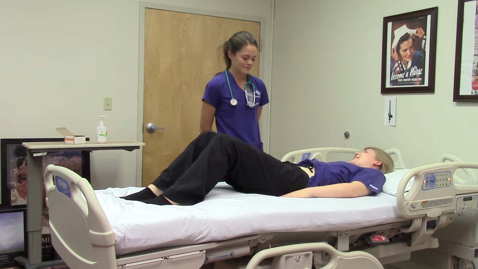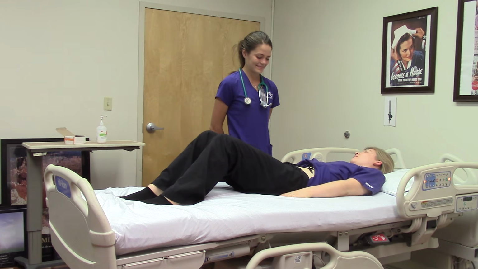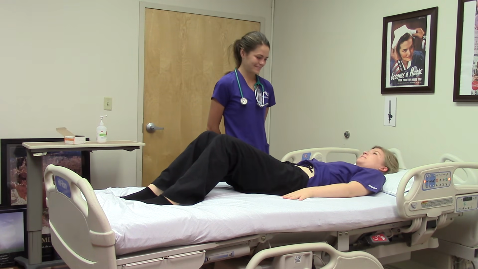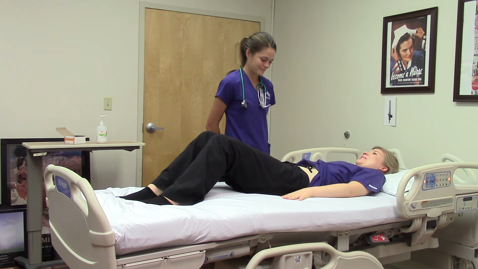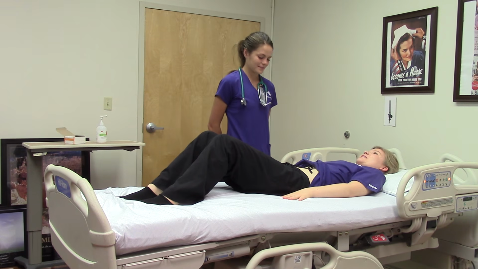And here she would describe if the abdomen is scaphoid or rounded. She will also look for any lesions on the skin, and sometimes you will find a piercing in the belly button. And if you do, you want to make sure there's no signs of infection at that piercing.